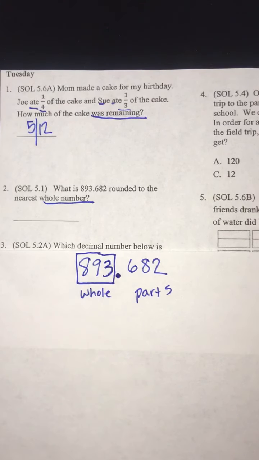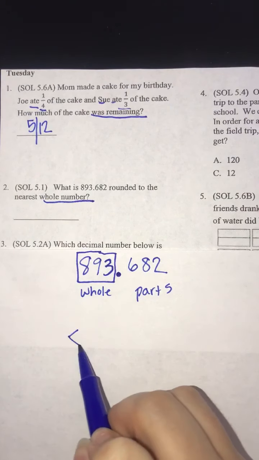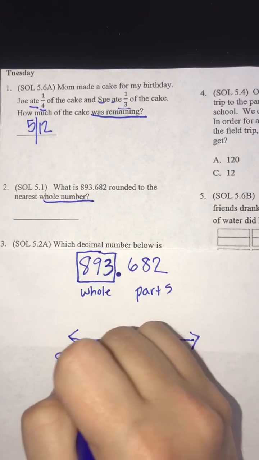So the reason why I circled or boxed in the whole number is because 893 is either going to stay 893 or it's going to change to 894. Those are your only two choices. Not 800 and not 900. You need to think about the whole number as a whole. Okay? So I'm going to show you on a number line what I mean. I think the number line is really helpful for me.